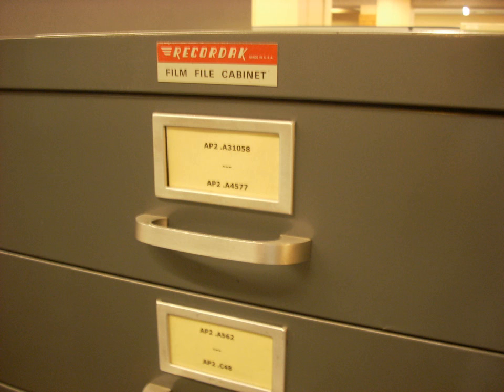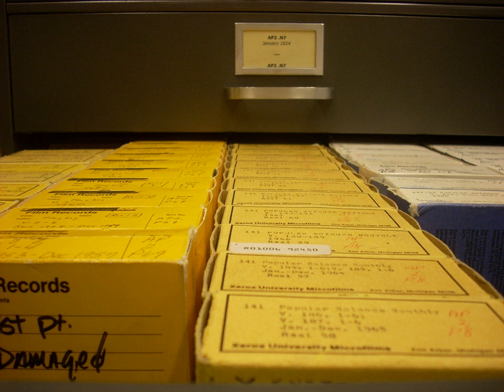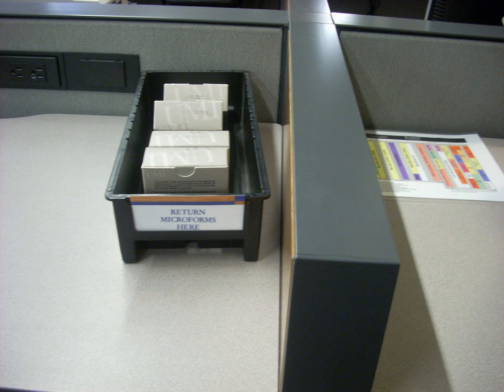Here is an example of some of the microfilms which are sorted by Library of Congress call number. This is what it looks like when you open one of the filing cabinets. As you can see, there are many different microfilms on many different subjects available. When you are finished using the microfilms, please return them to this basket. It is located next to the microfilm reader.